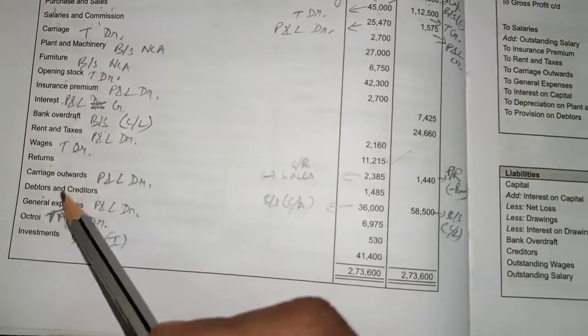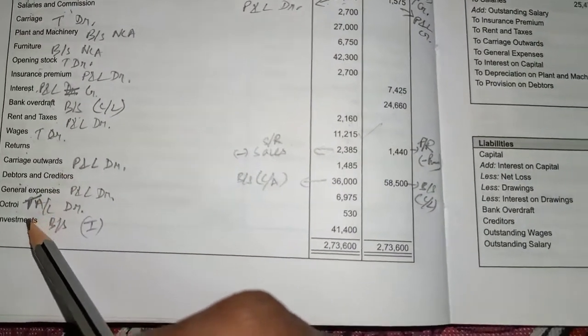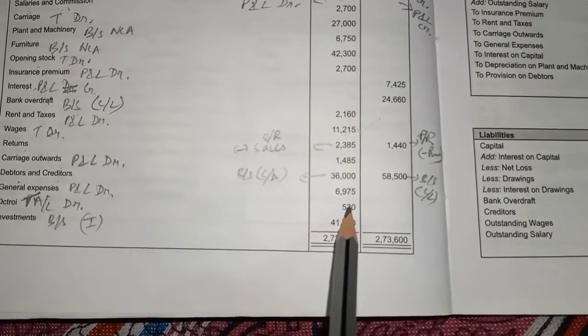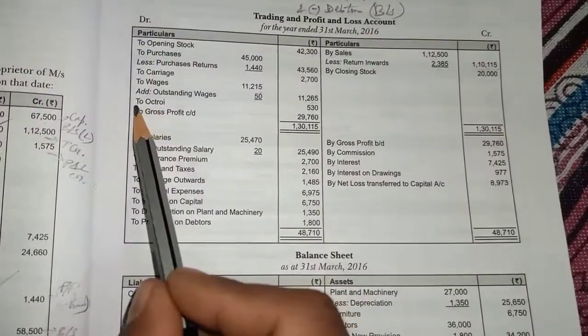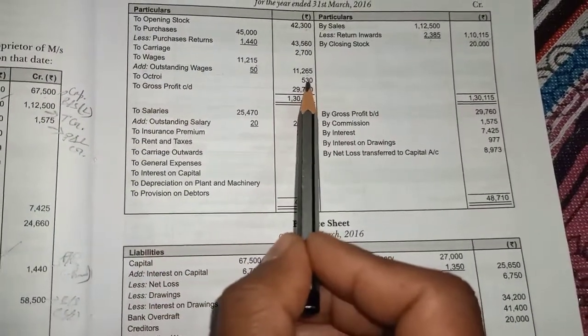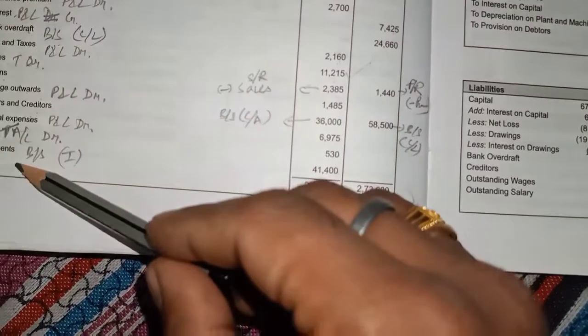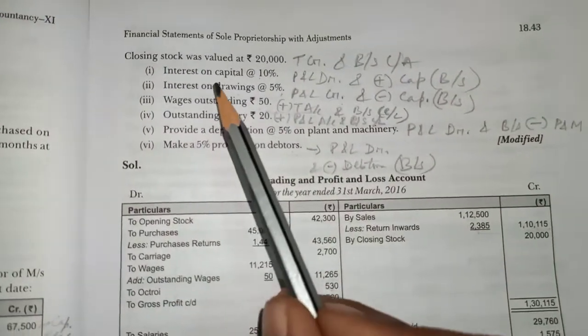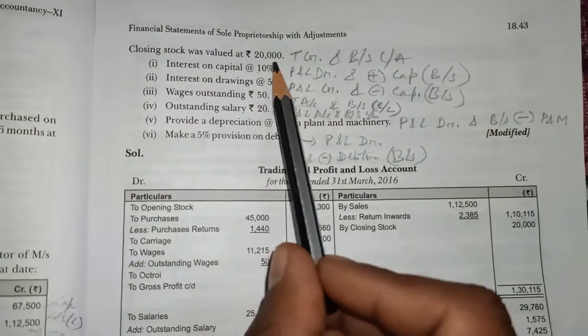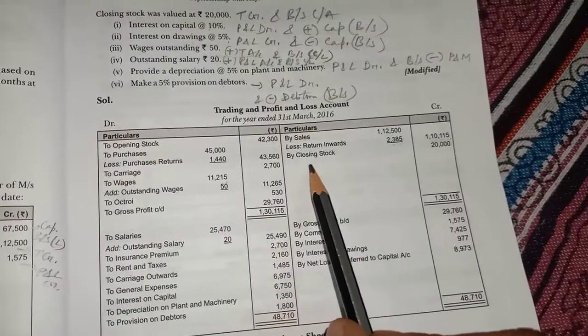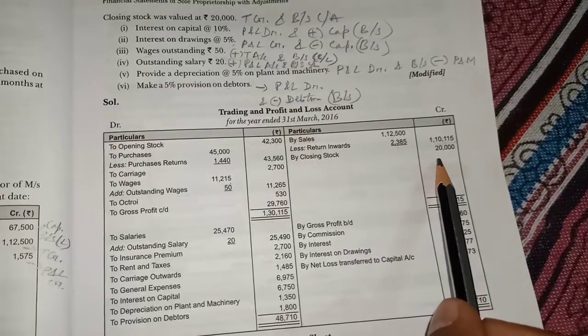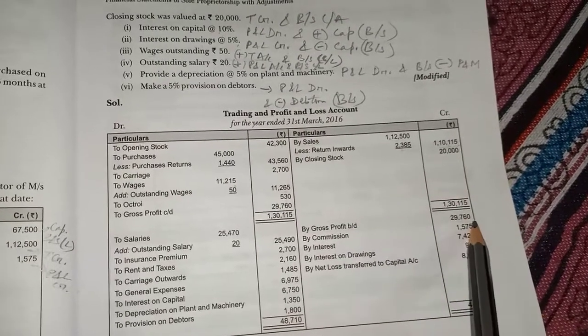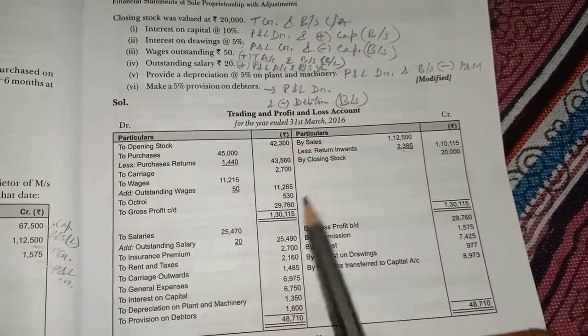Now let's see what is the next item. After wages we have octroi, the only item, 530 rupees. So it will be followed up here, to octroi 530 rupees. After octroi, investment is there, investment will not come here. So let's see in the adjustment if there is anything else. Yeah, the first item, closing stock of 20,000. So it will come here, by closing stock 20,000. Finish, all the items are placed. Now do the totaling, credit side and the debit side separately.